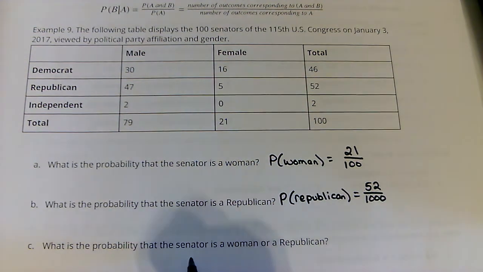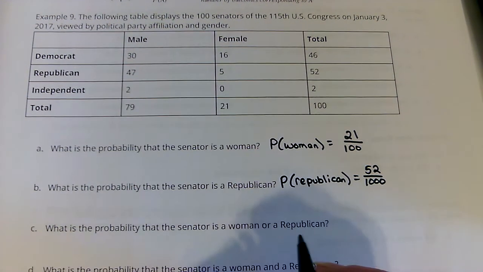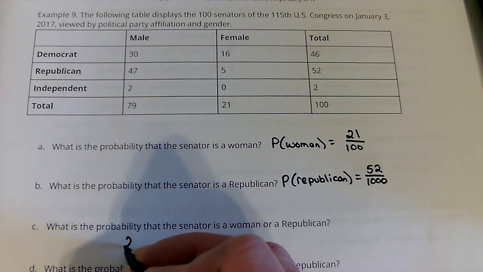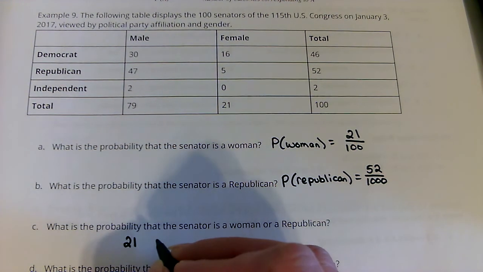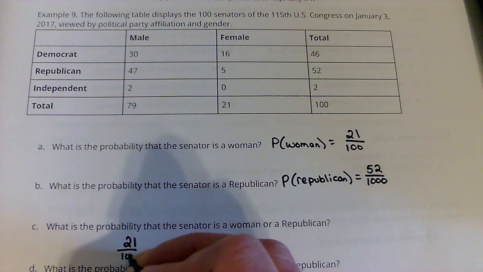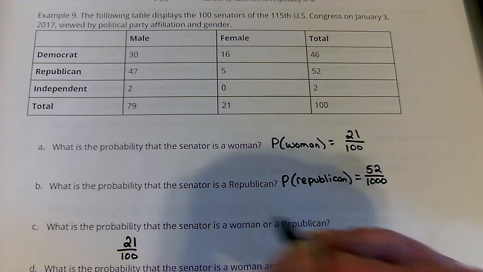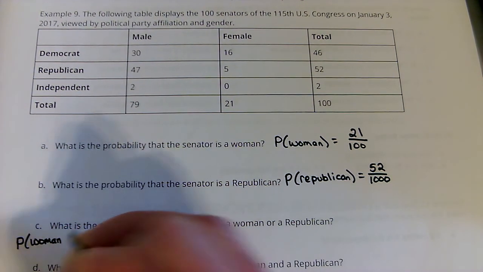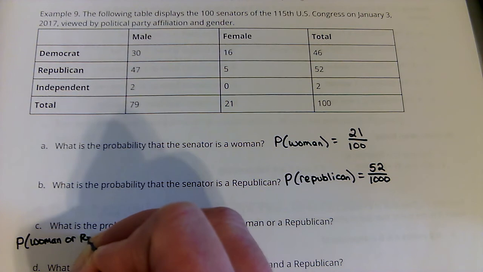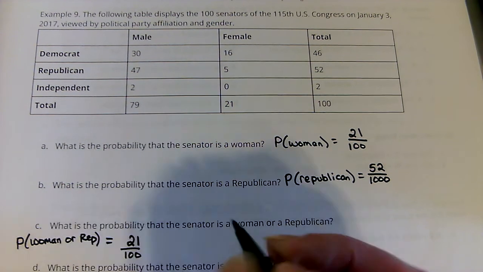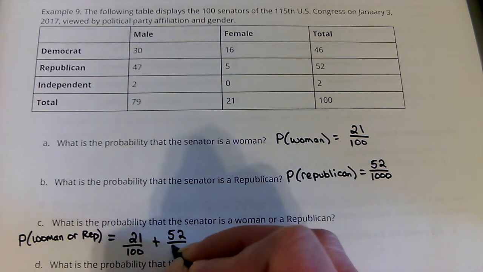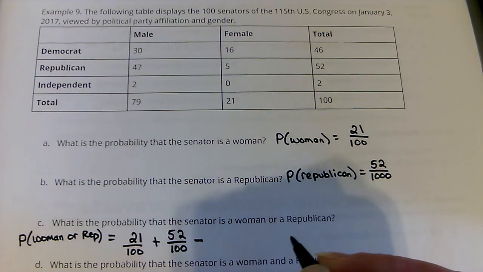What's the probability that the senator is a woman or a Republican? So let's remember how we did the ors. The probability of being a woman was 21 out of 100. So this is the probability of woman or Republican, woman or Republican, minus the both.